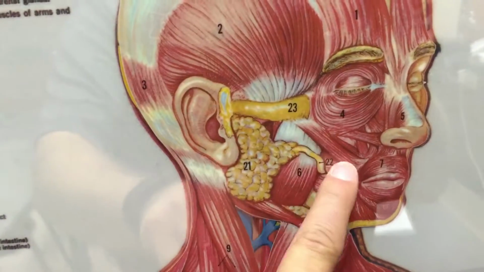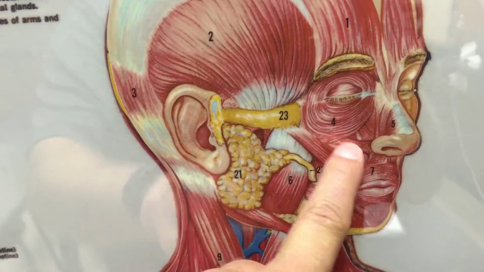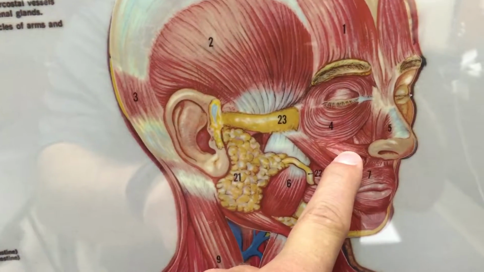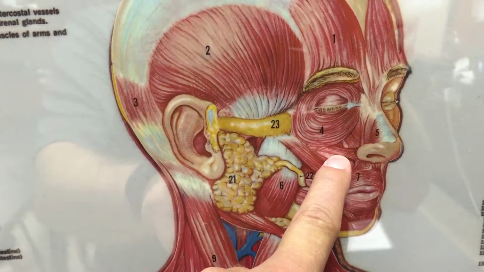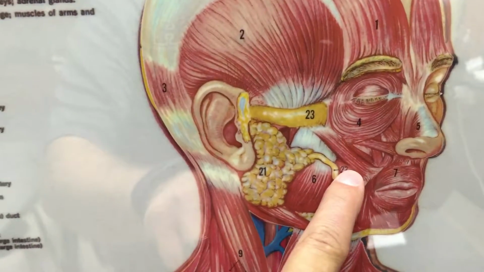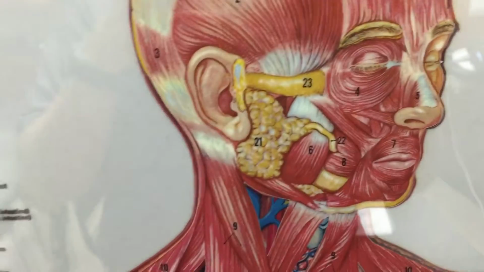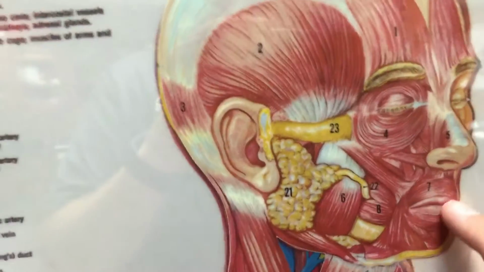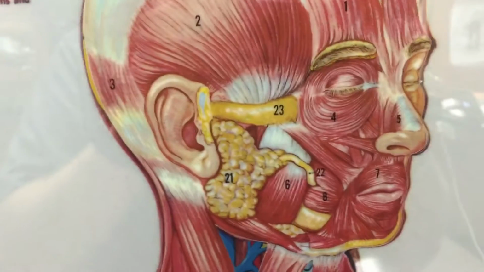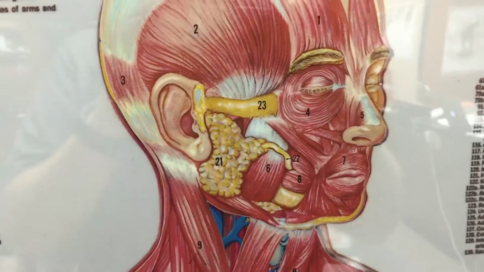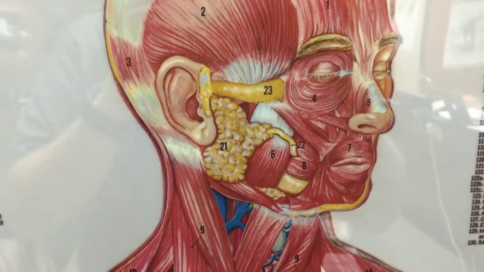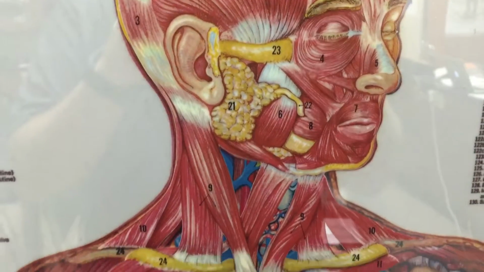We have the two zygomaticus muscles, which aren't labeled for whatever reason. The one I'm pointing to right now is the zygomaticus minor, and then the one inferior to that is the zygomaticus major. We can see the orbicularis oris very visibly in the model that we have. It's kind of small, so you can see it pretty well here in this model.